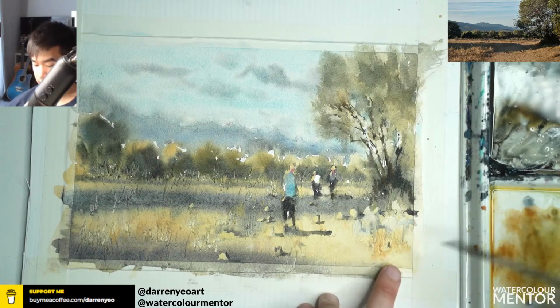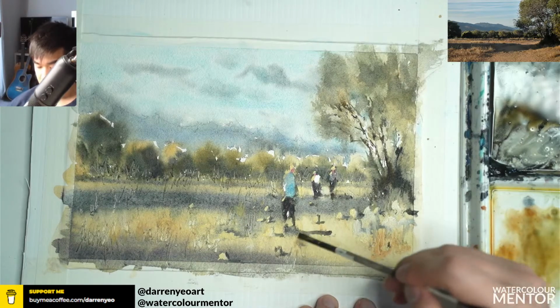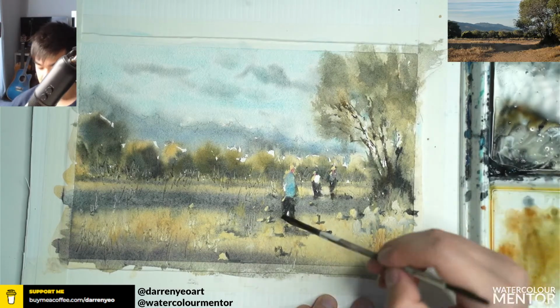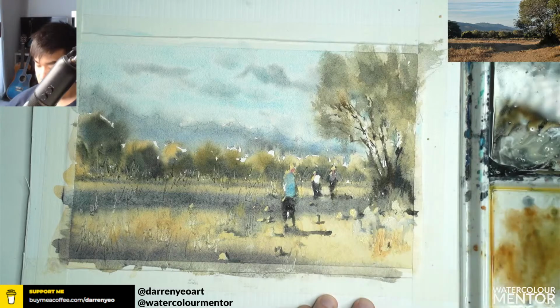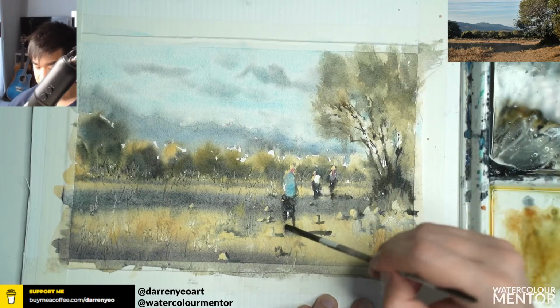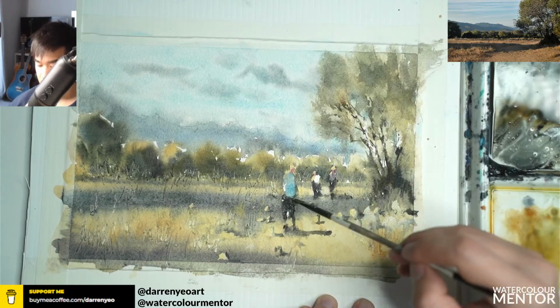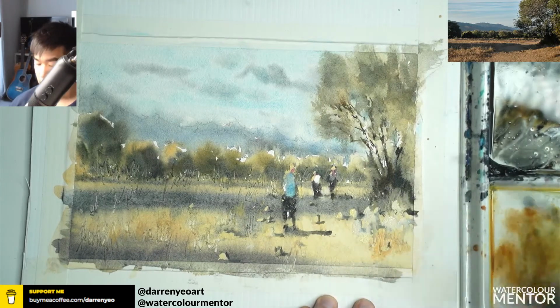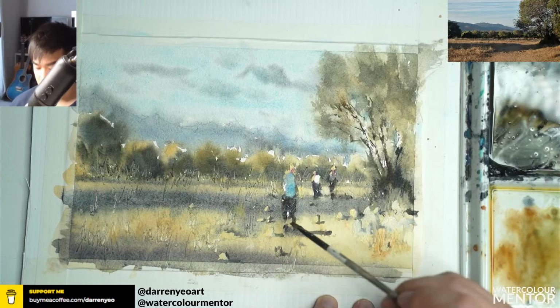These ones are directly in sunlight. Make it a bit lighter. Just emphasize the feet a bit better with this one, this figure here. Legs.